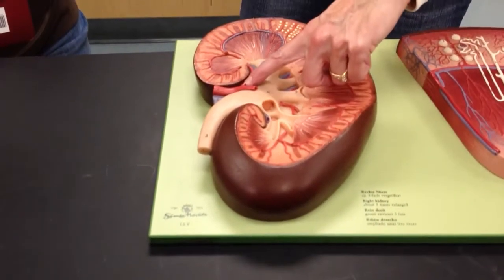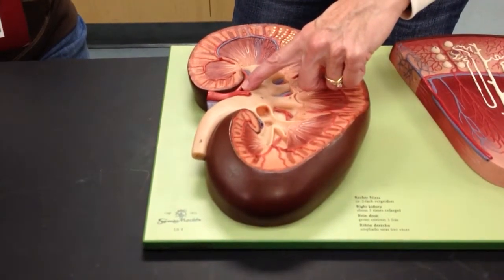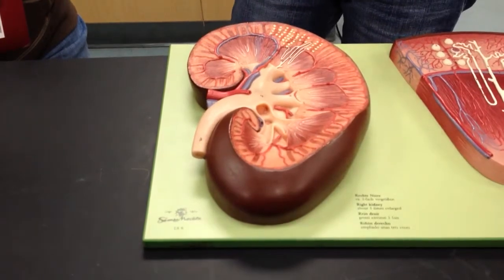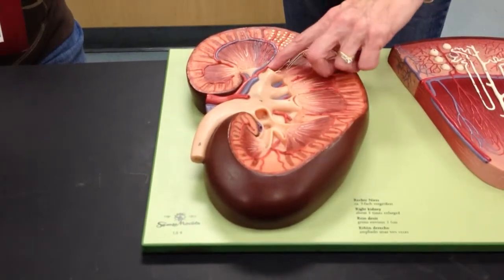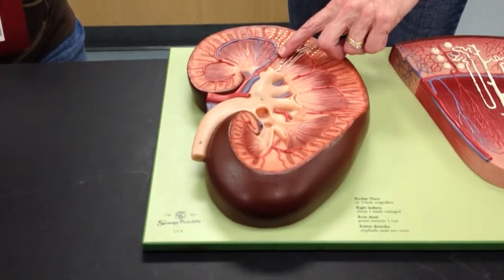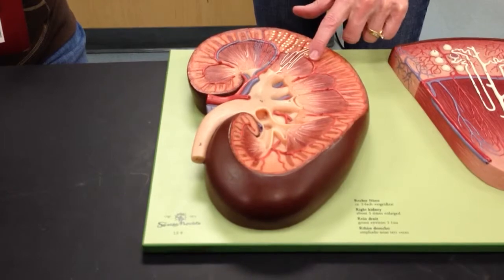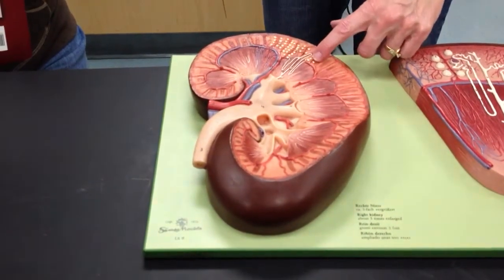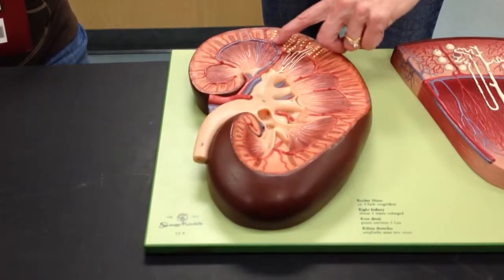That enters into the kidney and branches into the segmental arteries. Okay, there are actually lobar arteries. Your book does not talk about it. Your book jumps from segmental to interlobar arteries, which then branch to arcuate. So the arcuate lie between the medulla and the cortex. Okay, they lie right between the two.